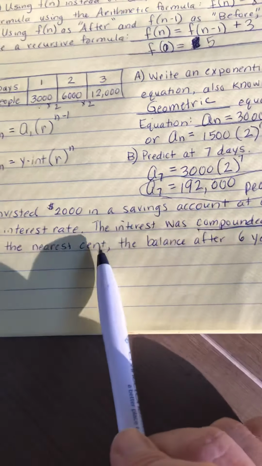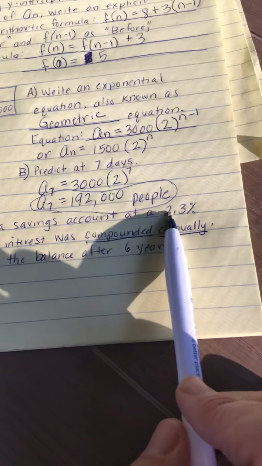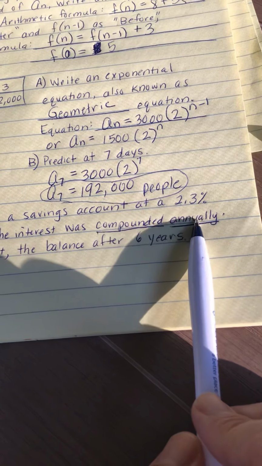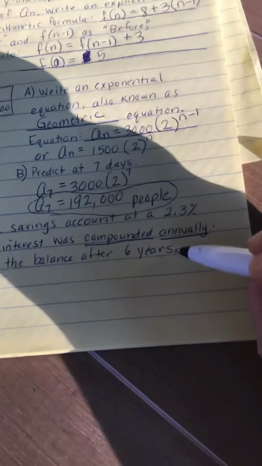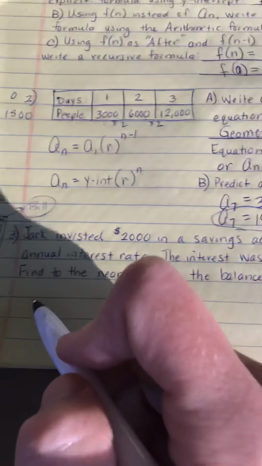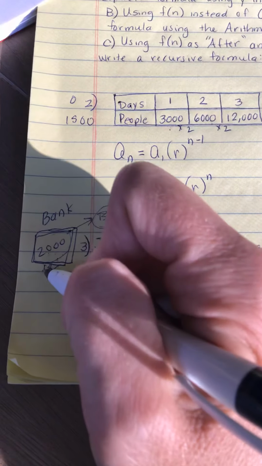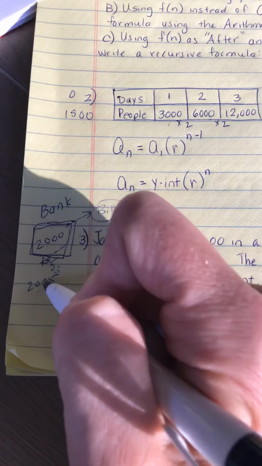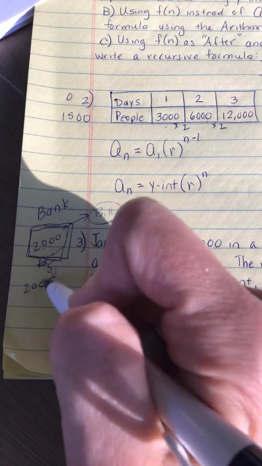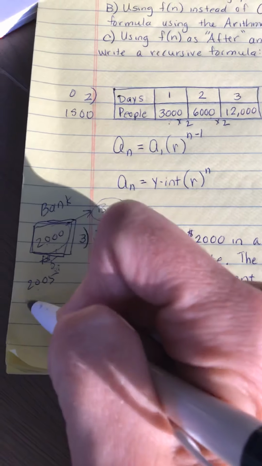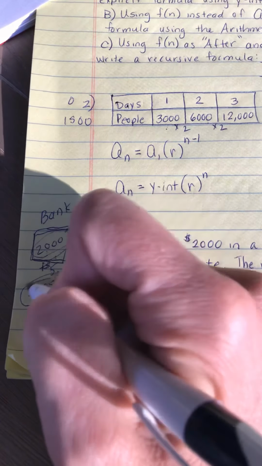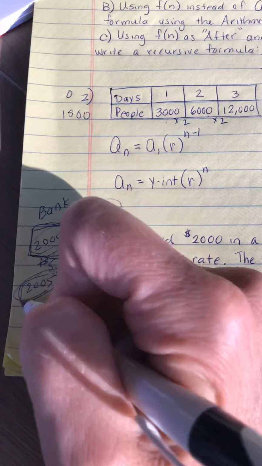So they do it as a percent. So your interest rate is a percent. In this case, it would be 2.3% of your money. But compounded annually means this. Let's just say, using this example, they gave you $5, right? So now you have $2,005 in your account. Compounded means the next month when they pay you interest, they don't take it from there, they take it from what you have now. They compounded it, all right?